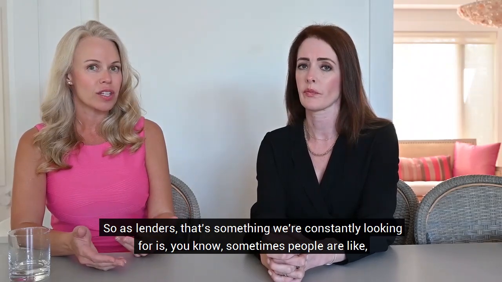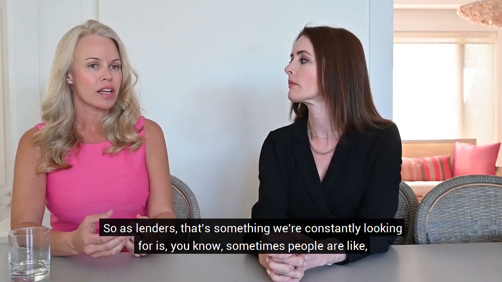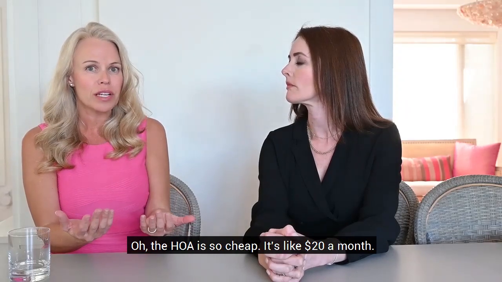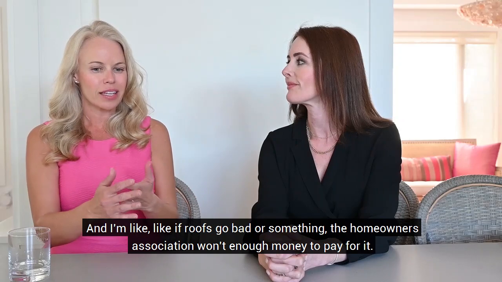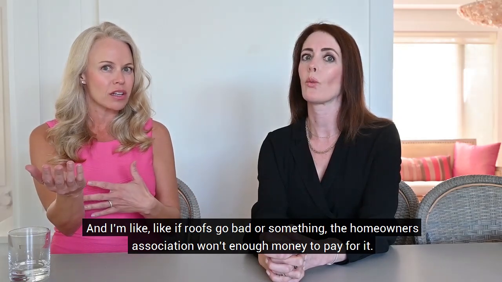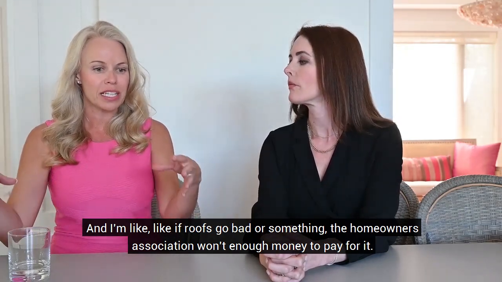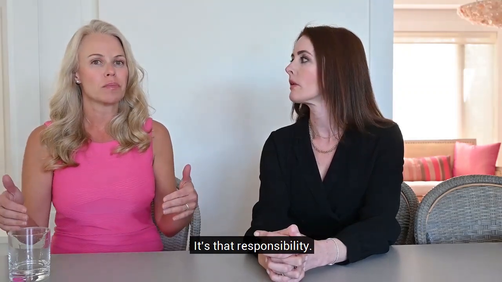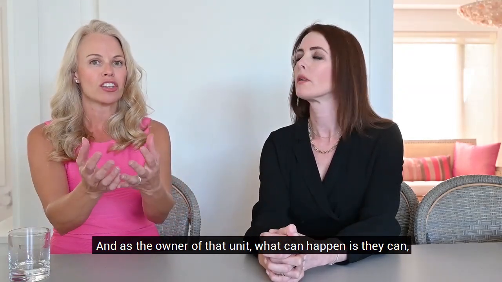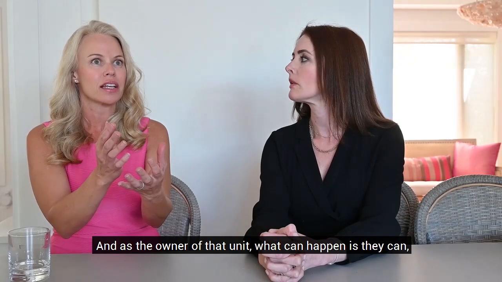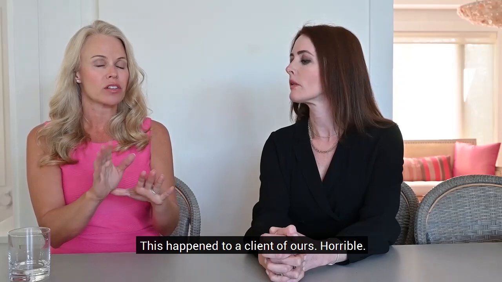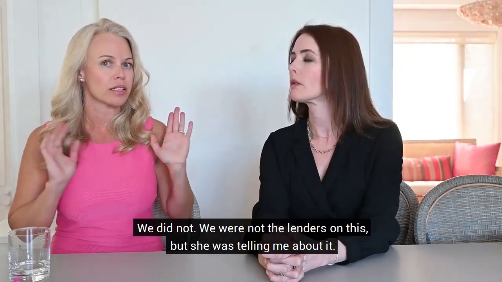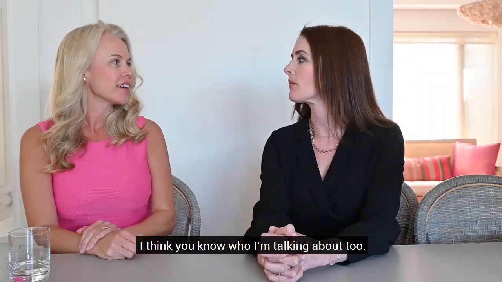So as lenders, that's something we're constantly looking for. Sometimes people are like, oh, the HOA is so cheap, it's like $20 a month. And I'm like, if roofs go bad or something, the homeowners association won't have enough money to pay for it. It's that responsibility. And as the owner of that unit, what can happen is, I've seen it, this happened to a client of ours, horrible. We were not the lenders on this, but she was telling me about it. I think you know who I'm talking about too.